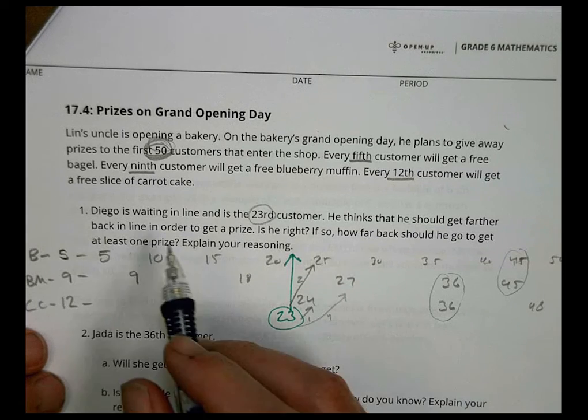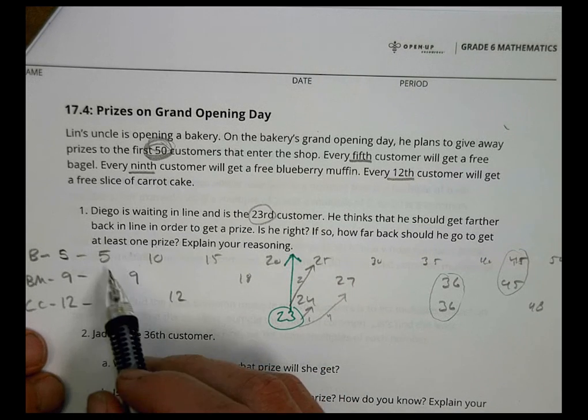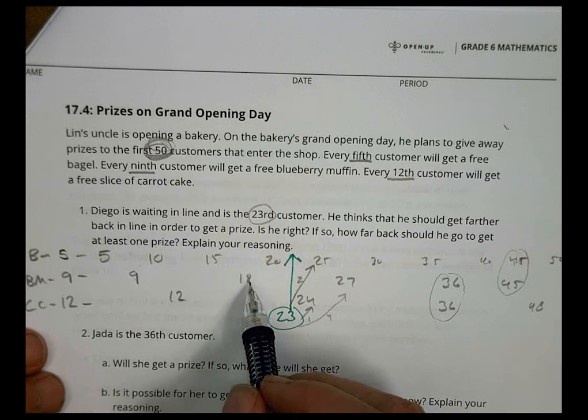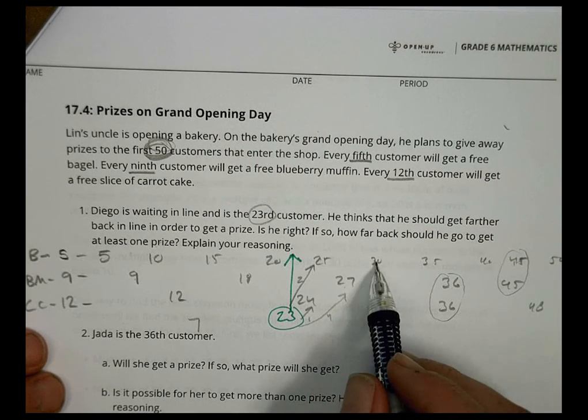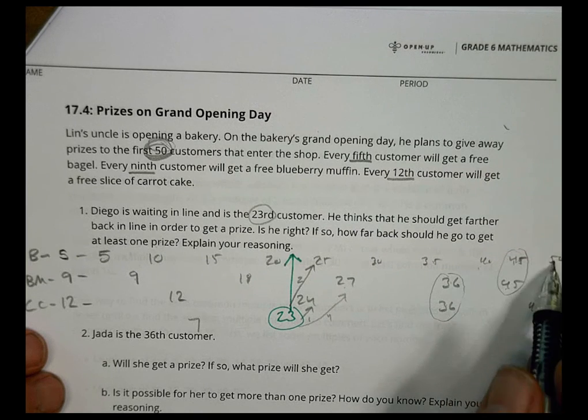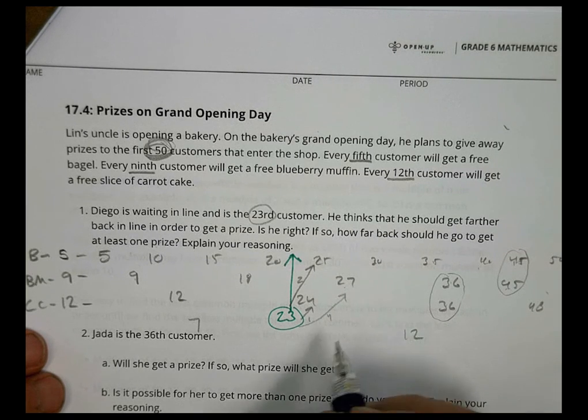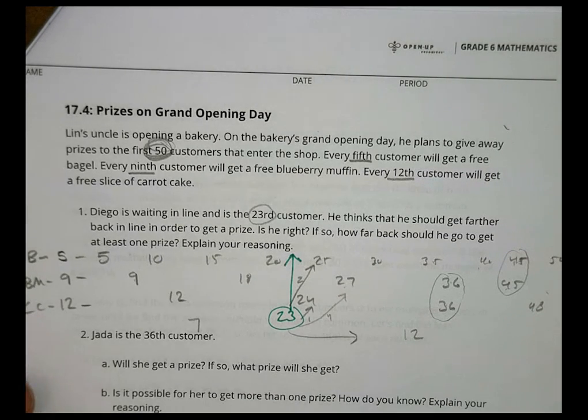There also seem to be more prizes toward the end, right? Look at the beginning. There's only 1, 2, 3, 4, 5, 6, 7 prizes here. And over here, there are 1, 2, 3, 4, 5, 6, 7, 8, 9, 10, 11, 12 prizes on this side of 23. So there's definitely more prizes to go further back in line.